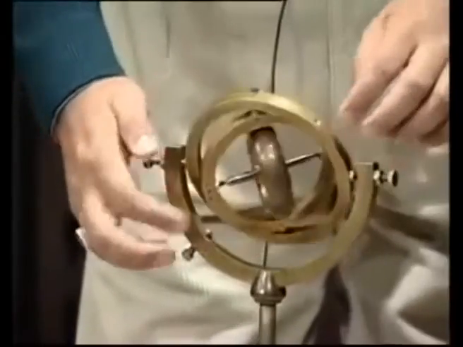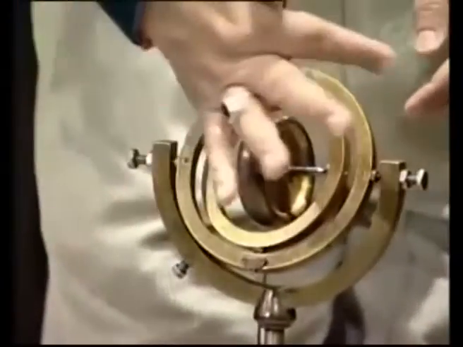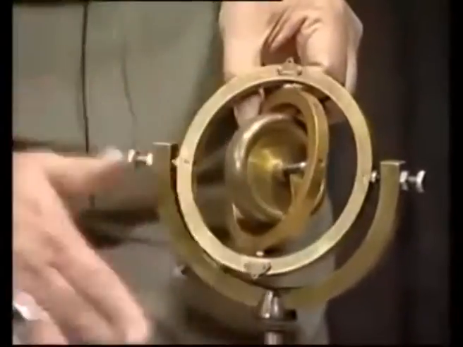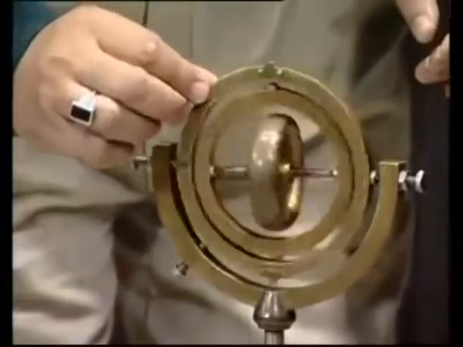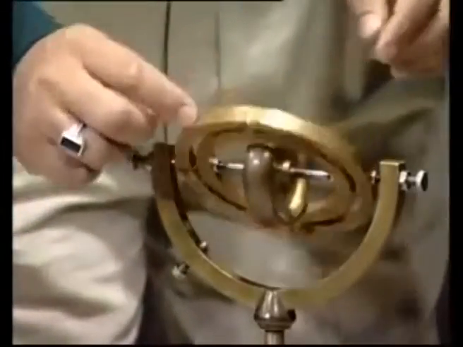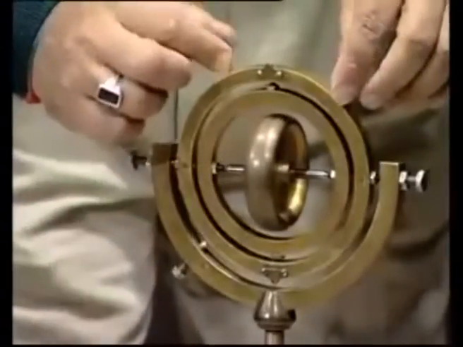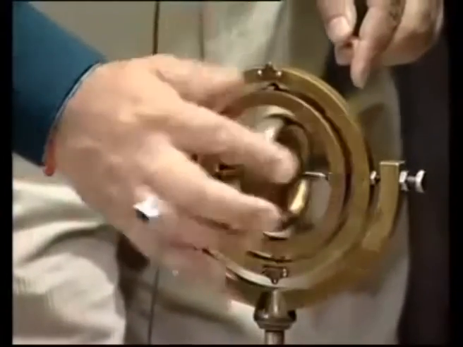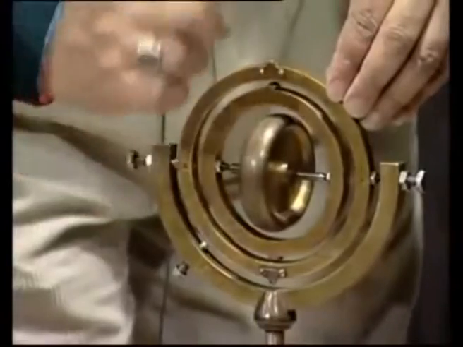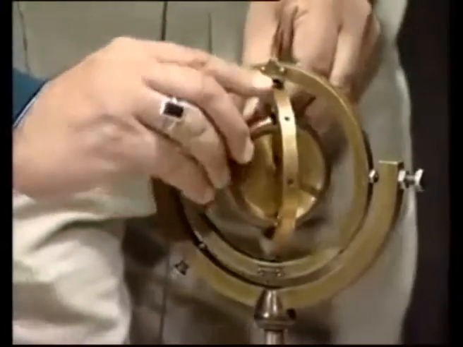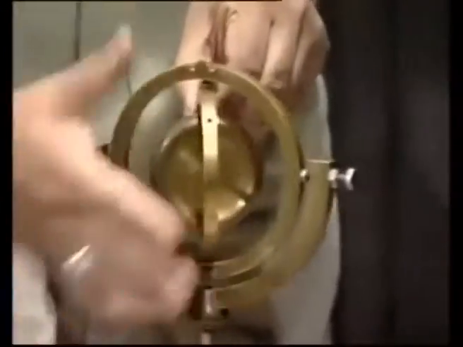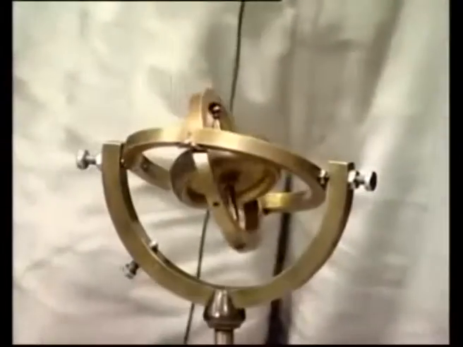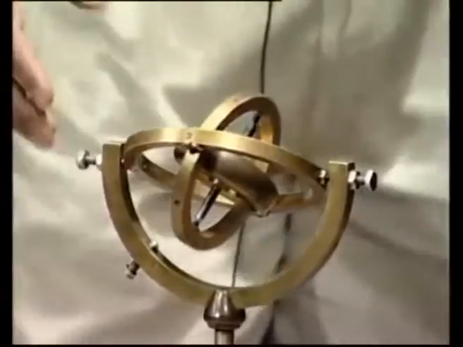Now I'll give the inner wheel a spin, and you see what happens when I rotate this. If I rotate this, you see the spinning wheel aligns with this rotation. Let me show it to you again. I give the inner wheel a spin. The moment I rotate the outer frame, the spin axis of the spinning wheel aligns with the outer frame rotation axis. See it again. I give it a spin, rotate it. The moment I rotate it, it aligns with this. This can be used as a compass.